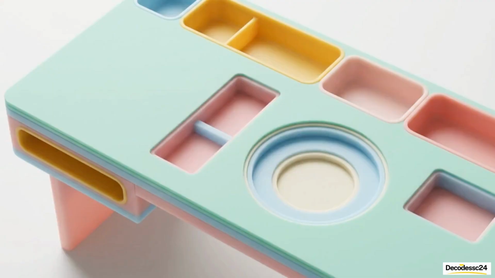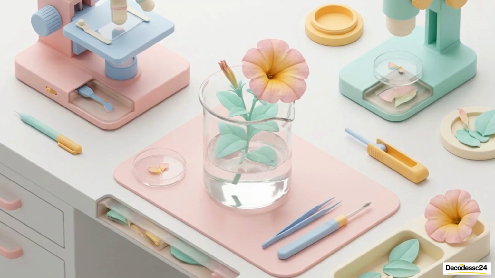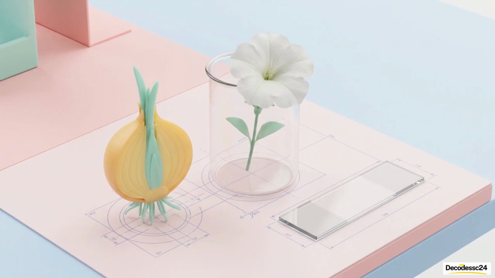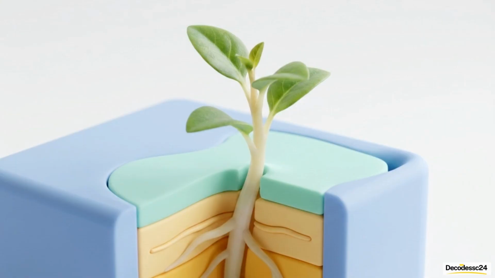Using a few basic investigative steps, examining a sprouting onion, a cut flower, and a simple glass slide, we can map out the hidden engineering systems driving both plants and animals. The most accurate way to understand complex life is to physically look under the microscope and watch how it divides its labor step by step. We start by finding the exact epicenter of a plant's growth.